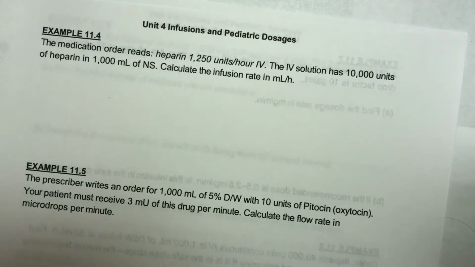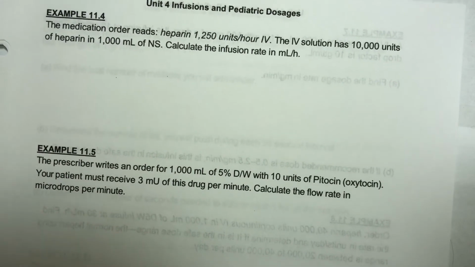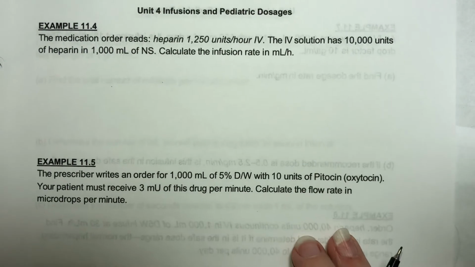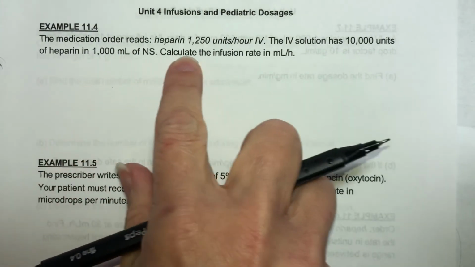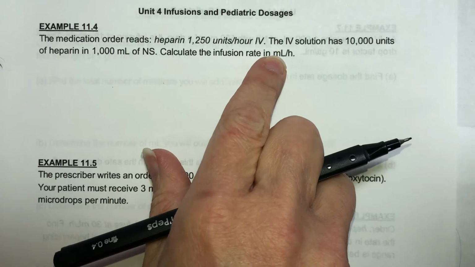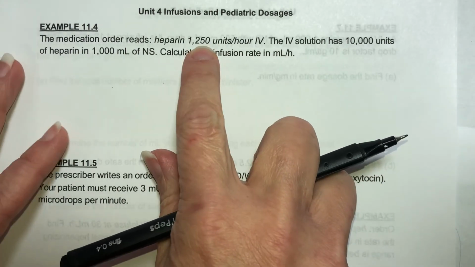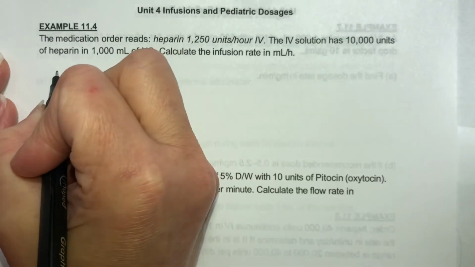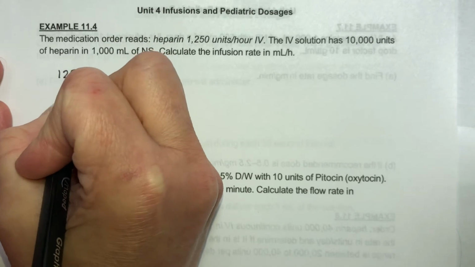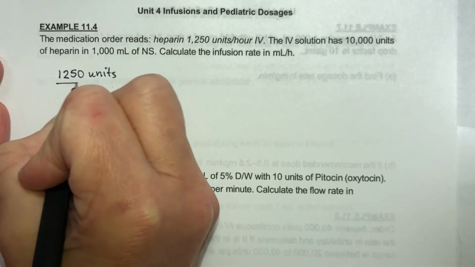Okay, example 4. The medication order reads heparin 1,250 units per hour. The IV solution has 10,000 units of heparin in 1,000 milliliters. Calculate the infusion rate in milliliters per hour. Okay, what we know right now is we are given this. So I'm going to start off with 1,250 units per hour.